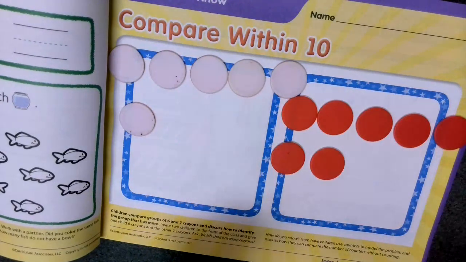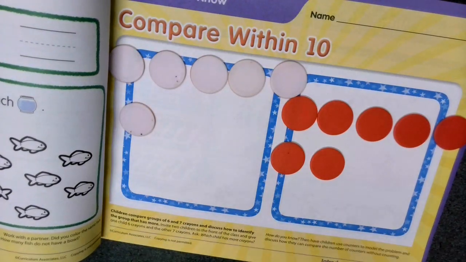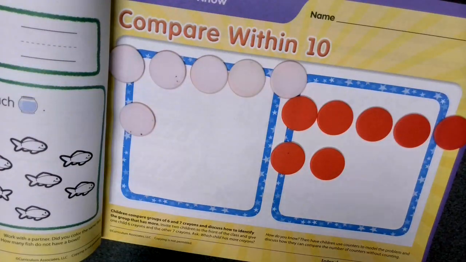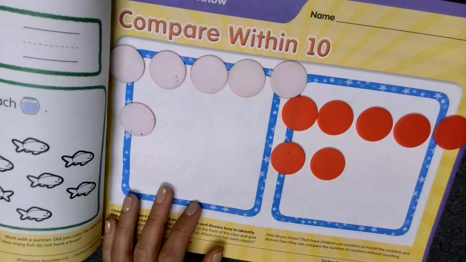So once again, our goal is just to be able to look at these 2 pictures and know which one has less and which one has more, whatever the number may be. We just used 6 and 7 on this page.